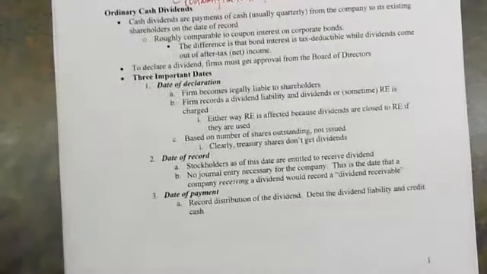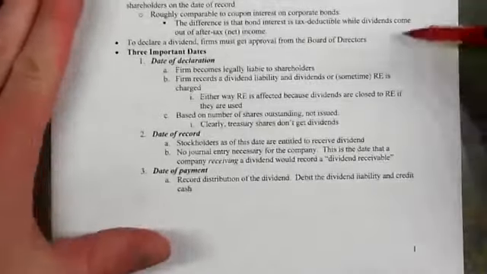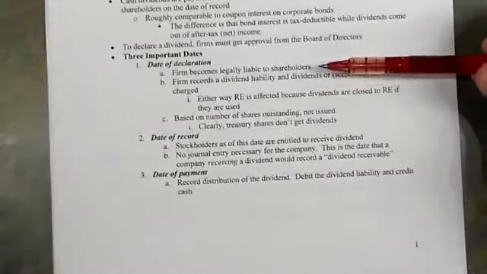So there's a few dates in declaring a dividend. The date of declaration is when the legality begins, and so on this date, we actually record the payable.